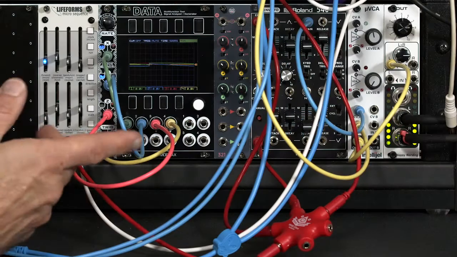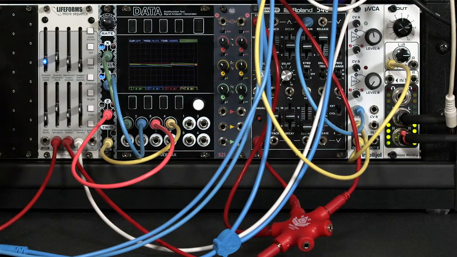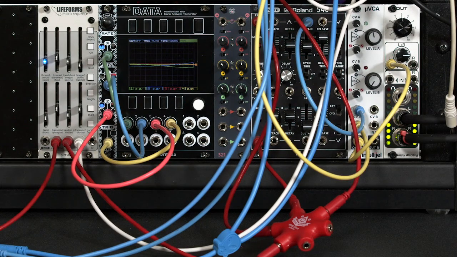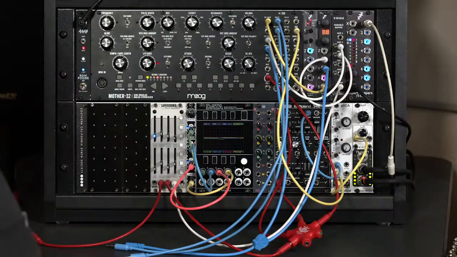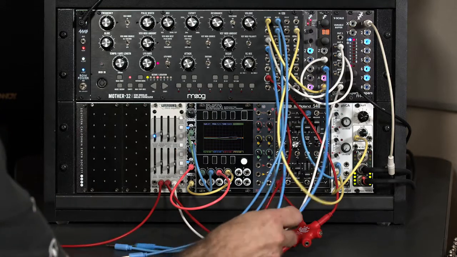The trigger I'm going to use to forward a sequencer to change the pitch of a note, and also to fire the VCA just to create a little bit of an envelope to the notes. So first I'm going to take the X output, the green trace, and I'm going to put that to the timbre, or the wave shape of the 2 modules.